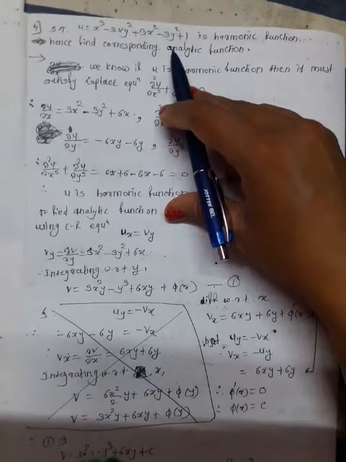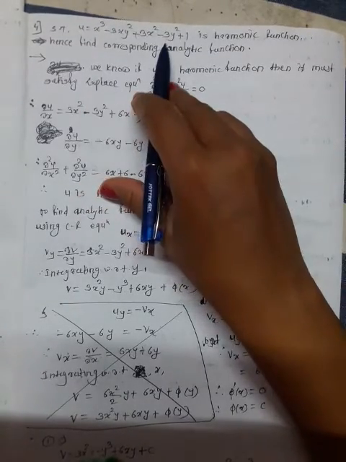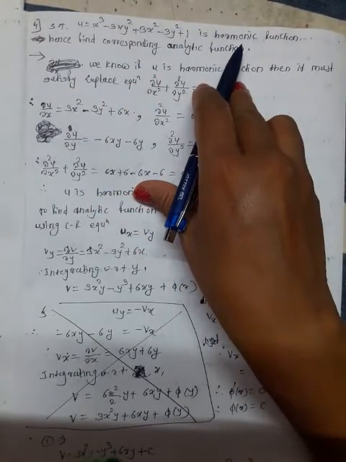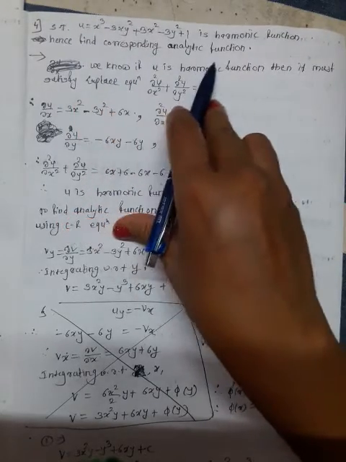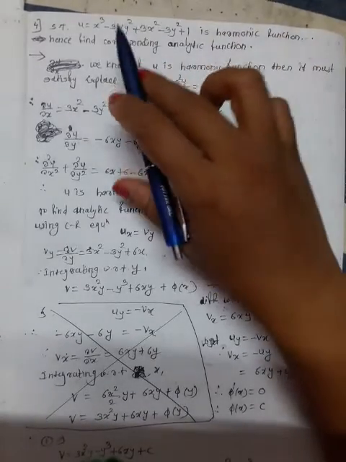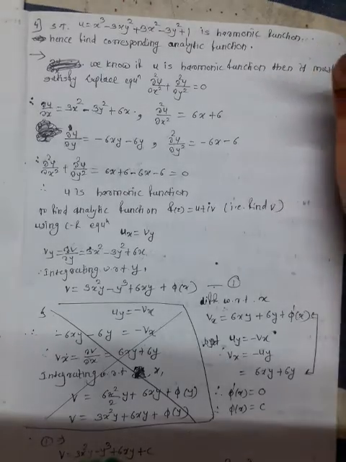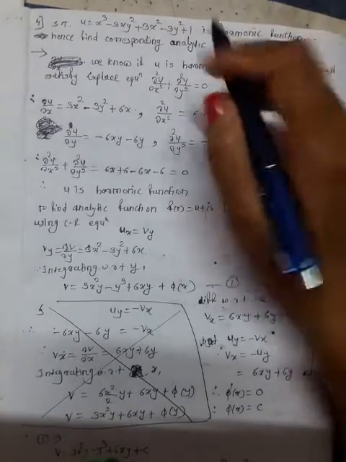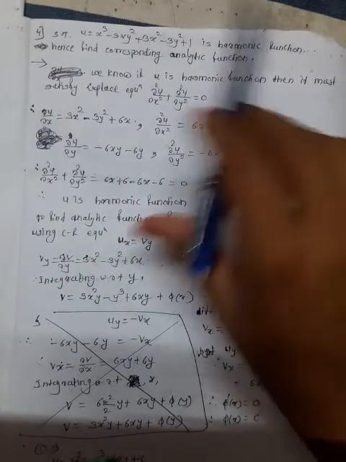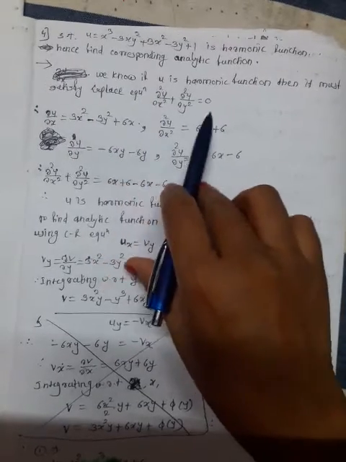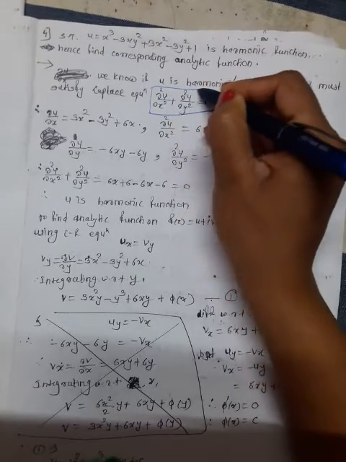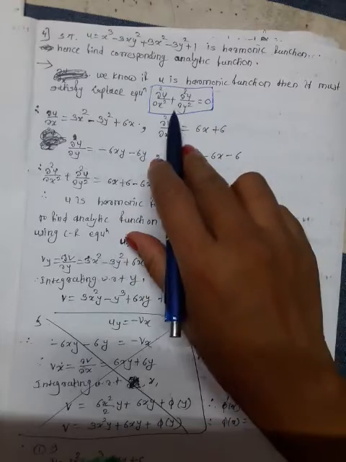What we have to do? Here u is given and first we have to show whether u is harmonic. Then, to find the corresponding analytic function, we have to find f(z) which is equal to u plus iv, and since u is given, we have to find the other function v. First, let us prove that this function is harmonic. We know if u is a harmonic function then it must satisfy the Laplace equation. This is the Laplace equation; a harmonic function satisfies it. We have seen this, that's why this is the definition of a harmonic function.